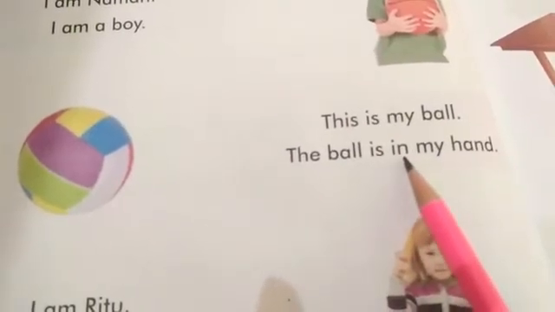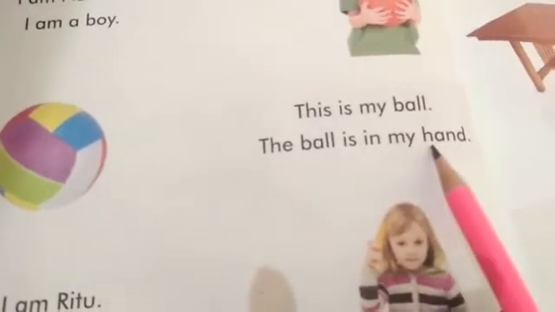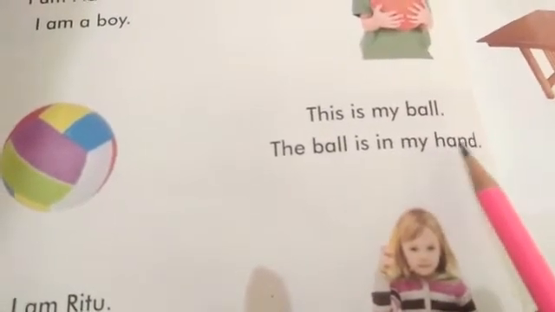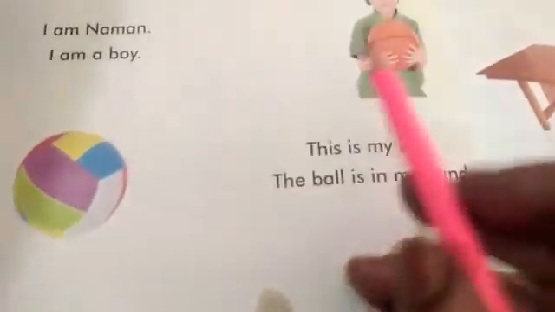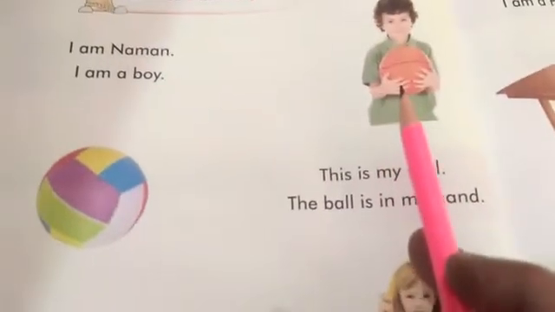In, in. My, my. Hand. Hand, hand. The ball is in my hand.